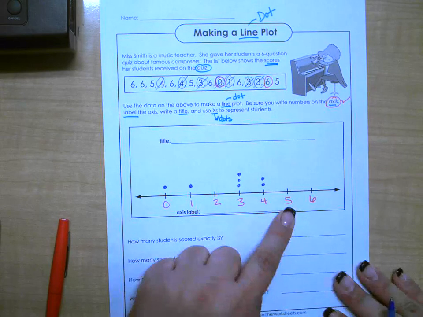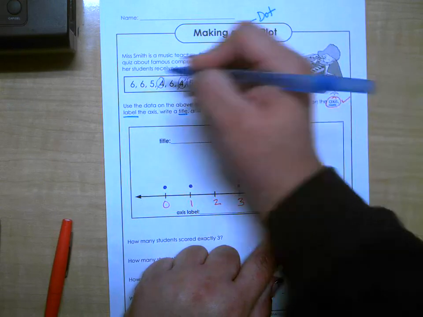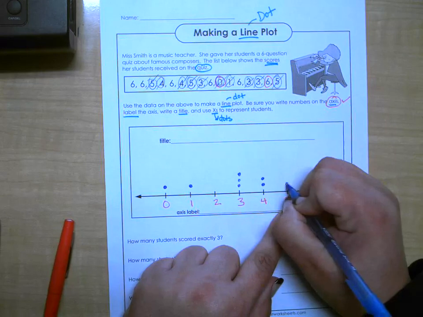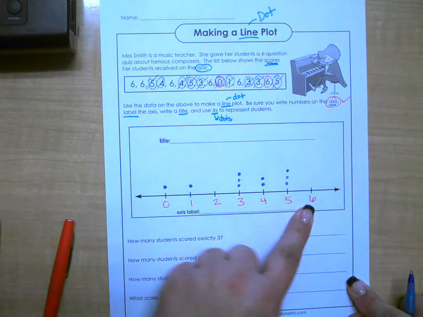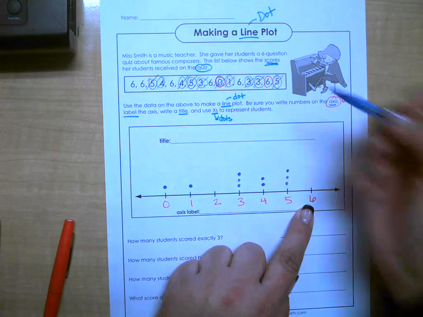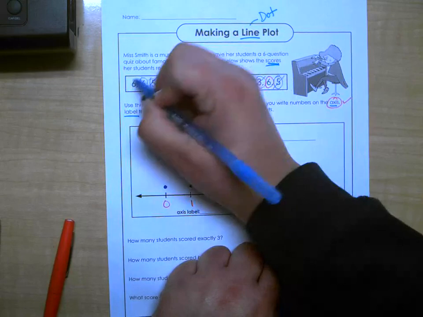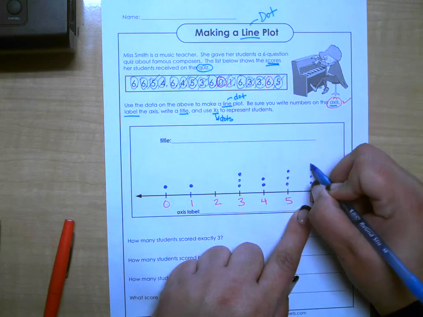Then how many 5s do I have? I have 1, 2, 3. I have 3 5s, so I'm going to put 3 dots above my 5. And my last number is 6. How many 6s do I have? 1, 2, 3, 4, 5. So I'm going to put 5 dots above my number 6.